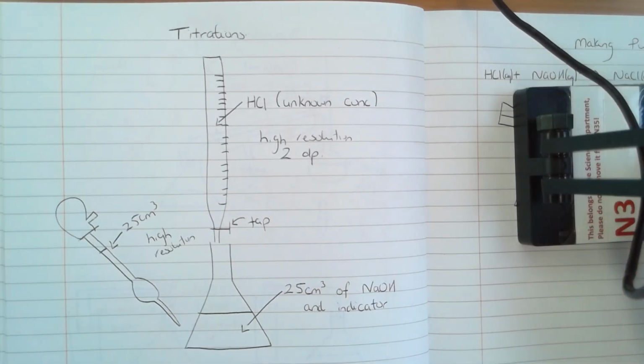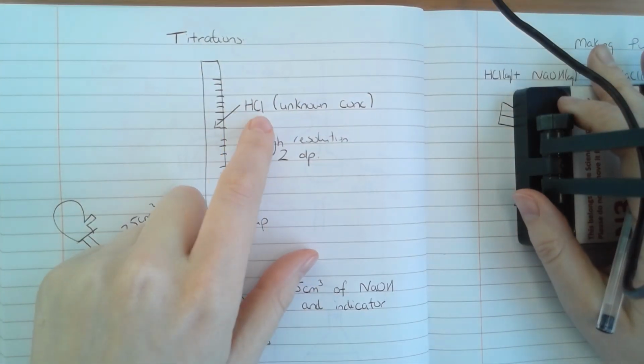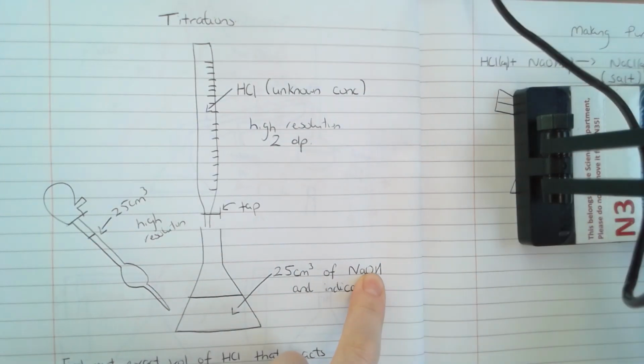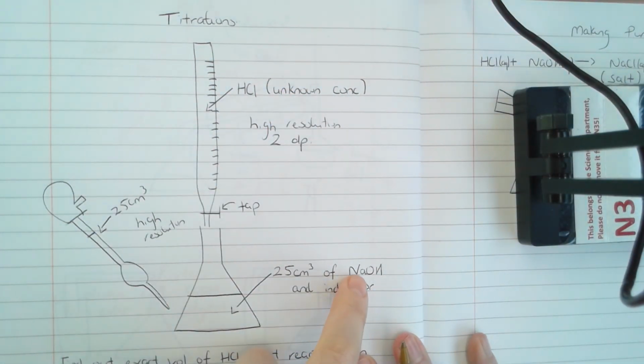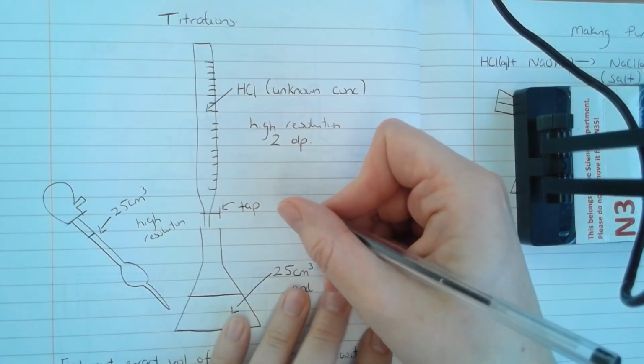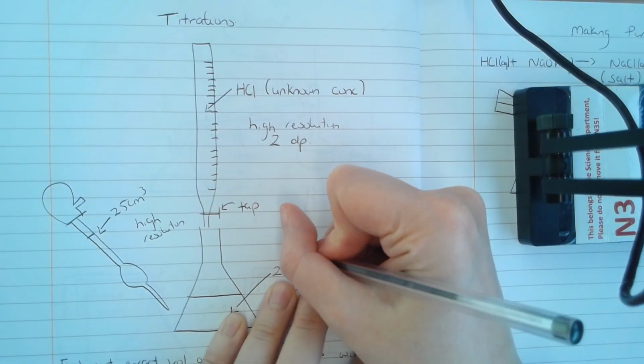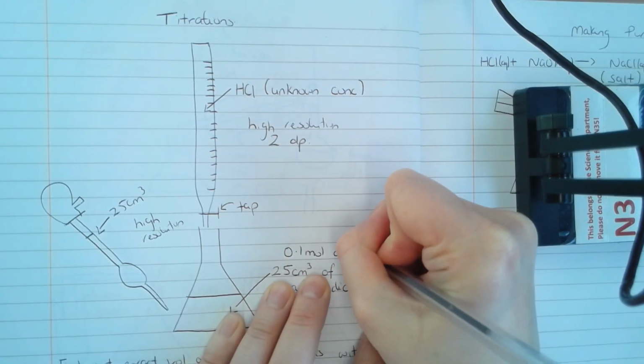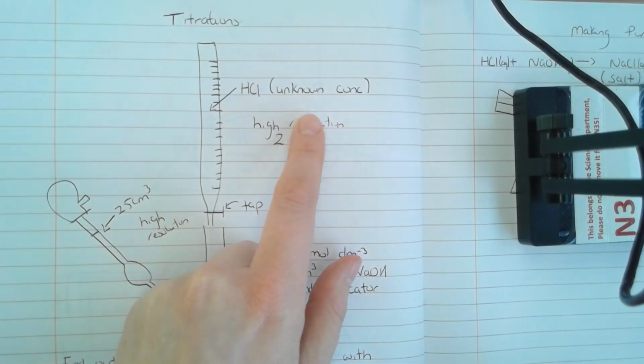Alright, the other application we said was working out an unknown concentration. So I'm going to say that I don't know the concentration of HCl, and then the NaOH. If you've got one unknown, you need to know the other. So I'm going to say that the concentration of NaOH is 0.1 moles per decimeters cubed. So there's one that you know, there's one that you don't know.